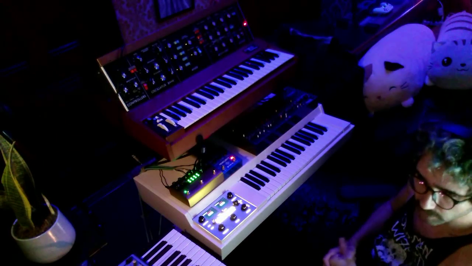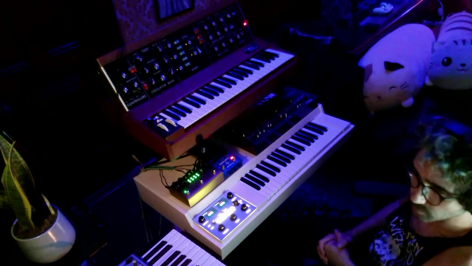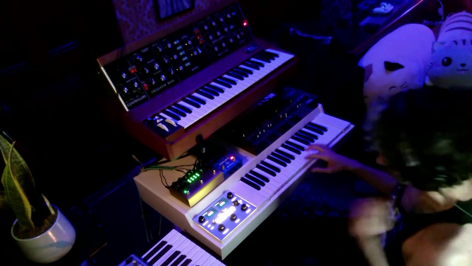Maybe we'll switch between the flute and something else. I'll bring the flute back in on this next chord though.